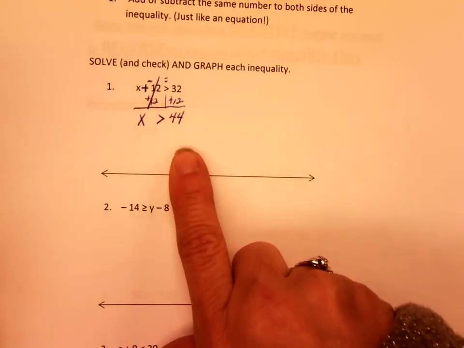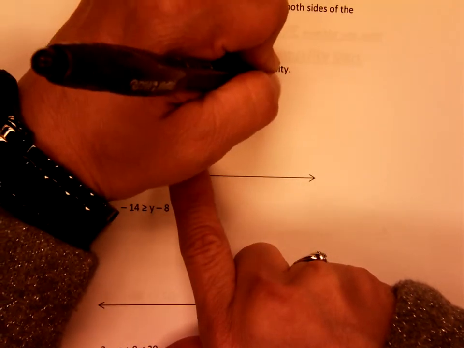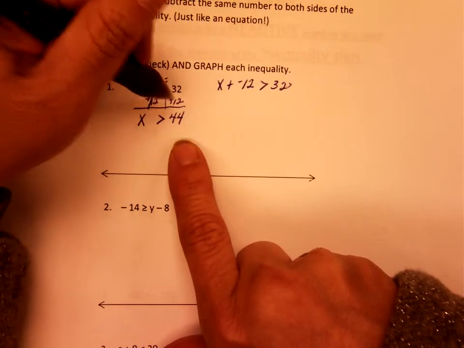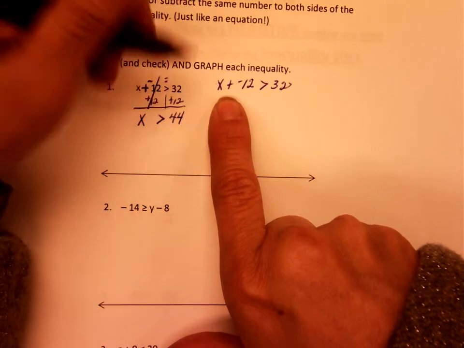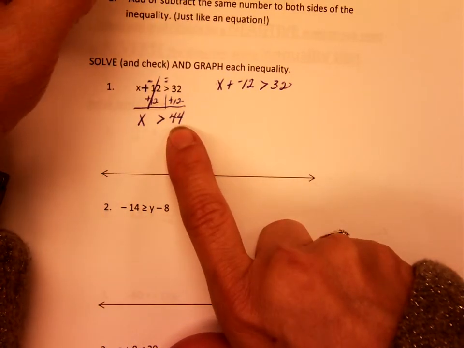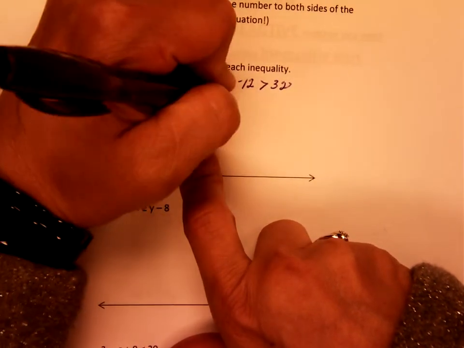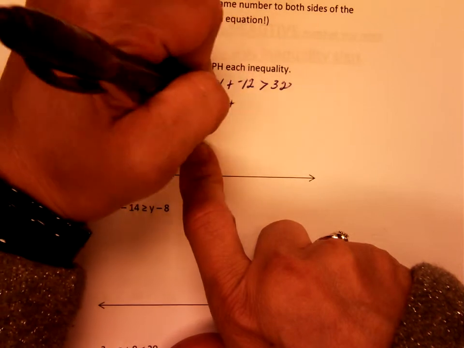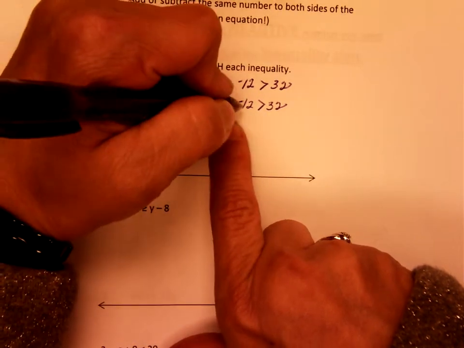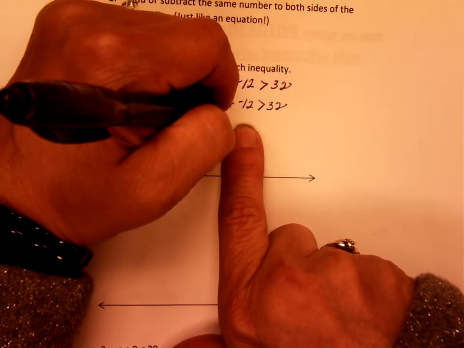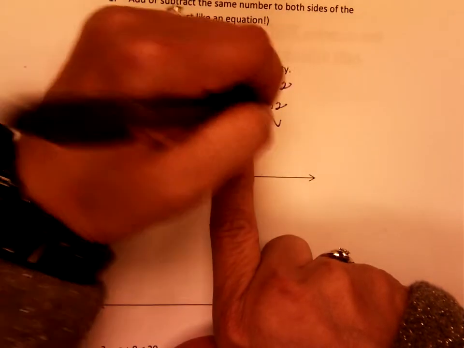Now to do your check, you rewrite the original problem: x plus negative 12 is greater than 32. Since it says x is greater than 44, you have to think of a number that is greater than 44. We'll just put 45. So 45 plus negative 12 is greater than 32. 45 minus 12 is 33, which is greater than 32. Is that true? Yes, it is, so that checks out.